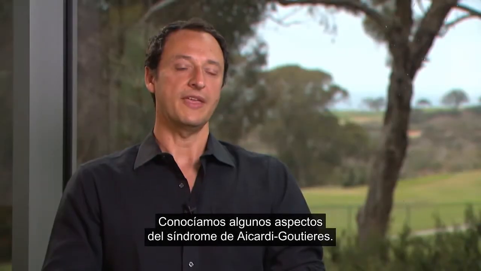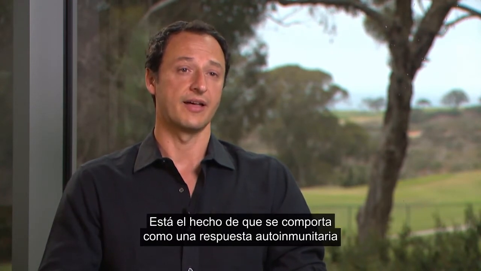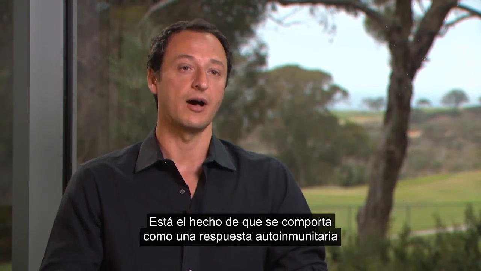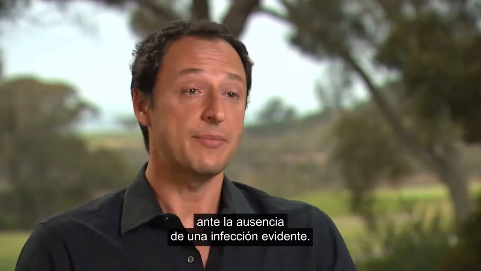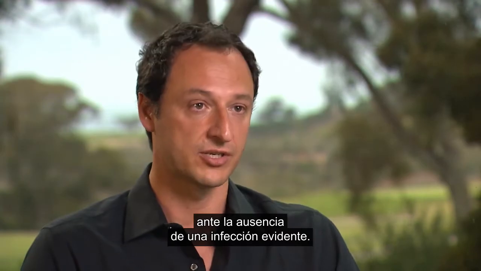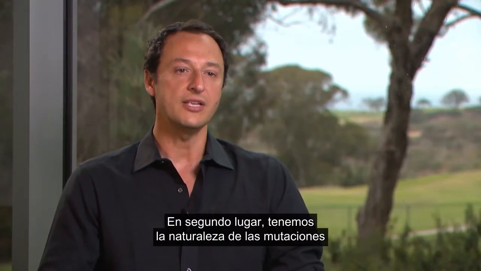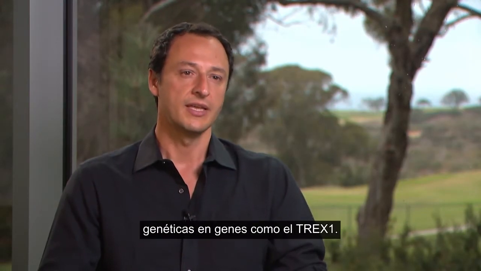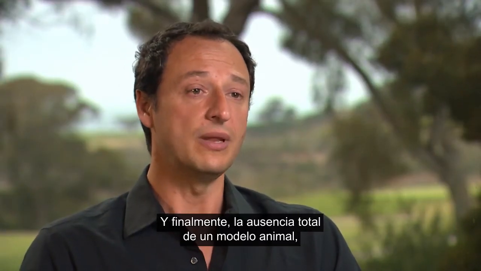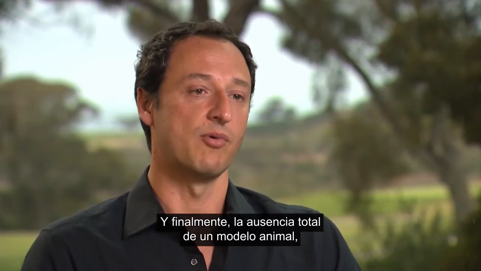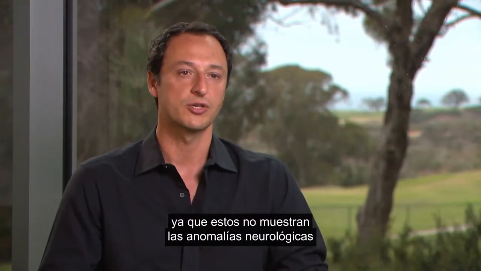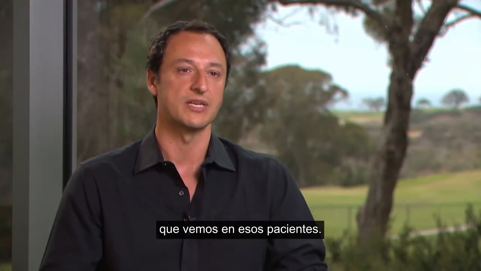There are a couple of things that we knew about Aicardi Goutieres. One is the fact that it behaves like an autoimmune response in the absence of any obvious infection. Second is the nature of the genetic mutations in genes such as TREX1. And finally, the complete absence of an animal model. They don't show the neurological abnormalities that we see in those patients.